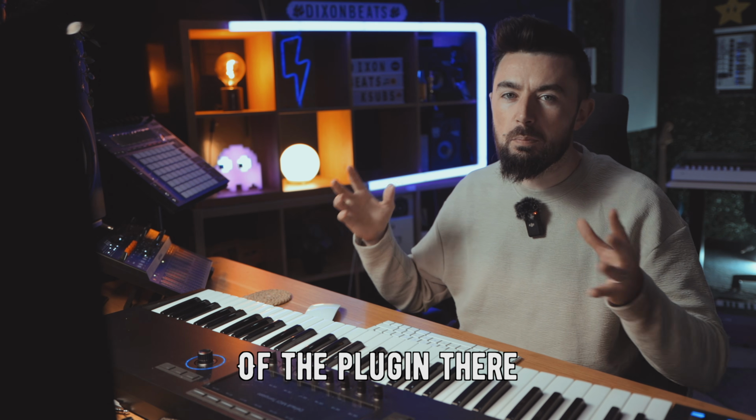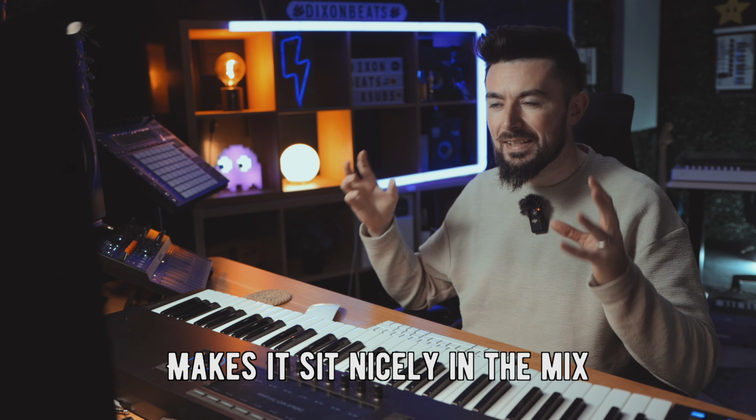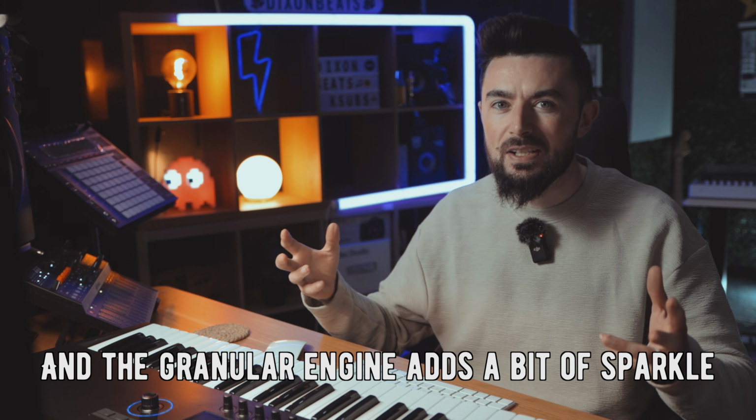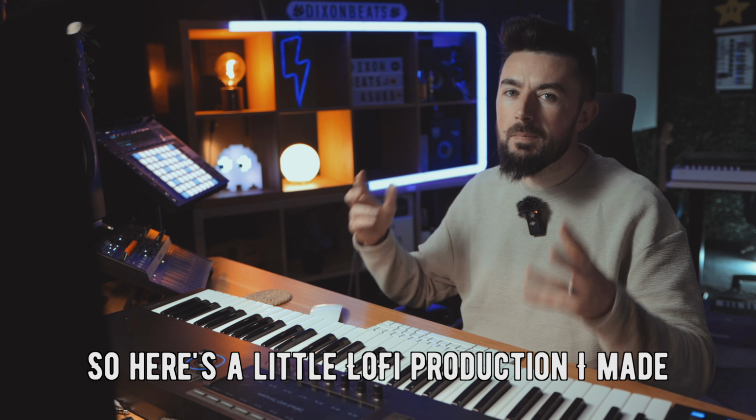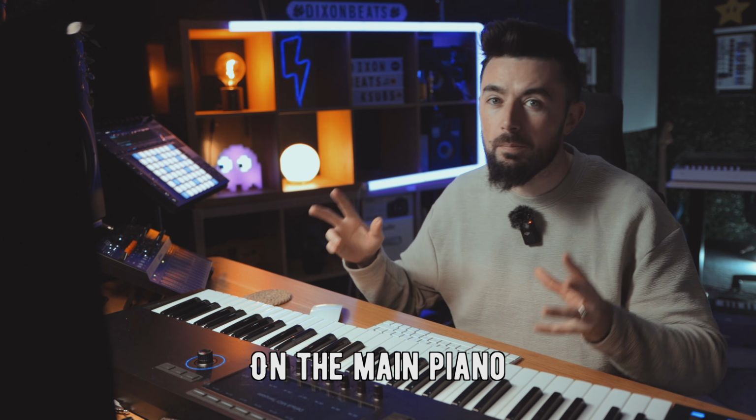I really love that use of the plugin there. The convolution reverb makes it sit nicely in the mix, and the granular engine adds a bit of sparkle to that original melody. So here's a little lo-fi production I made with this plugin on the main piano.